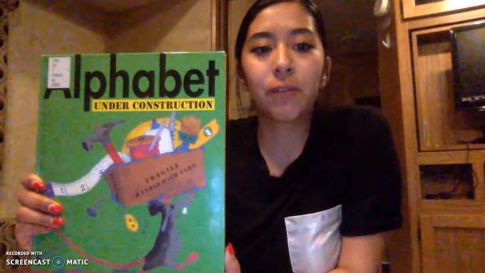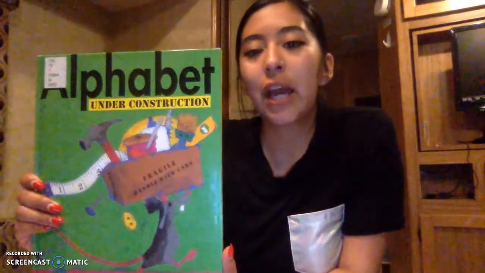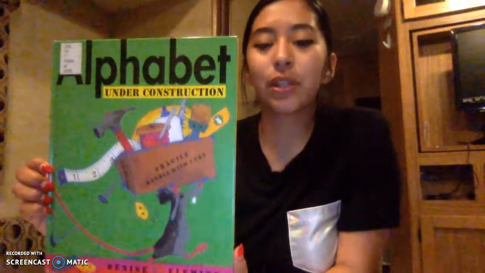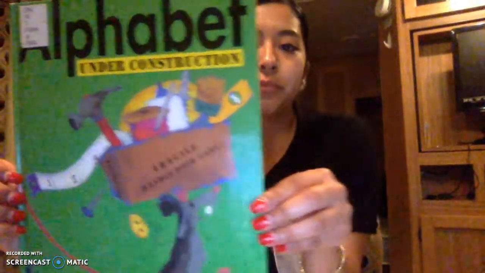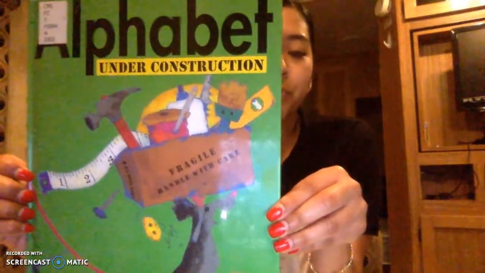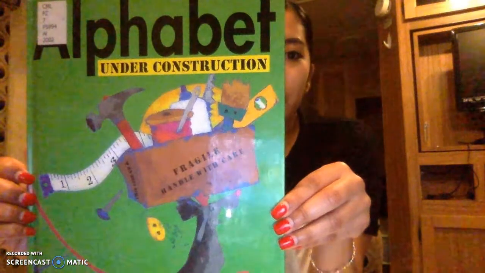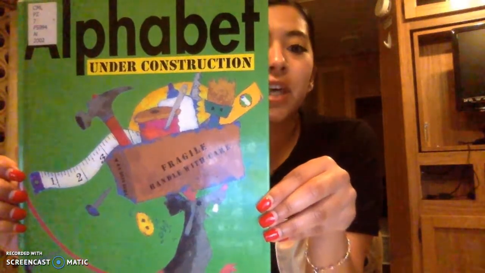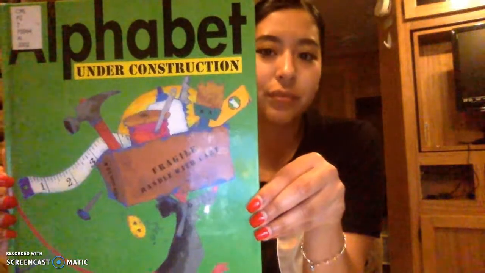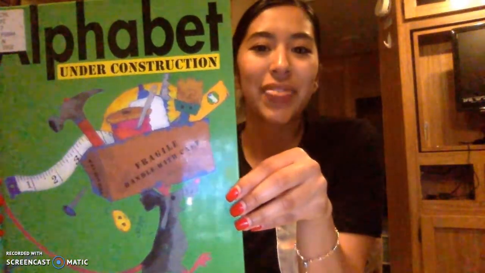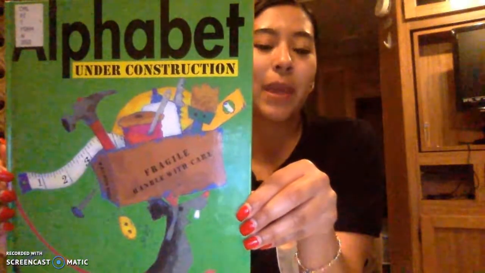Good job. All right, so now that we've gone over the alphabet, today we're going to be doing an interactive read aloud. And the book that we will be reading today is Alphabet Under Construction by Denise Fleming. Now I'm going to allow some time for you guys to take a closer look at the book cover. Now, by looking at the title, what can you tell me about this book? That's right, we are going to be learning about the alphabet.